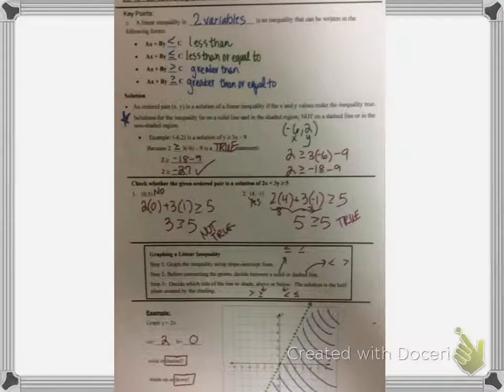So right here we're looking at linear inequalities in two variables. And we know that is an inequality that can be written in the following forms. Ax plus by is less than c. Ax plus by is less than or equal to c. Ax plus by is greater than c. And ax plus by is greater than or equal to c.